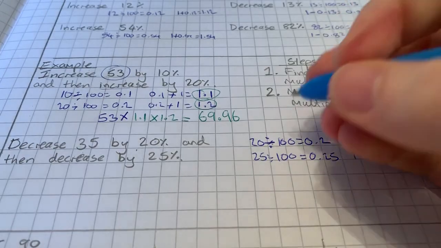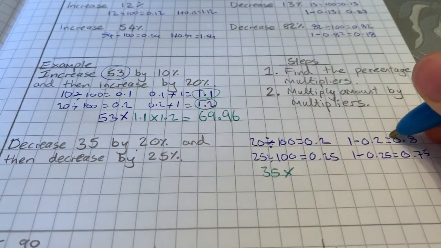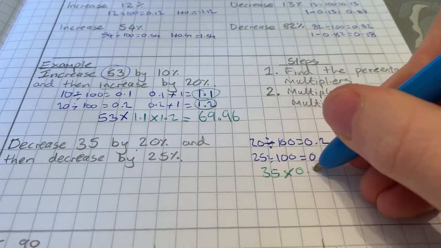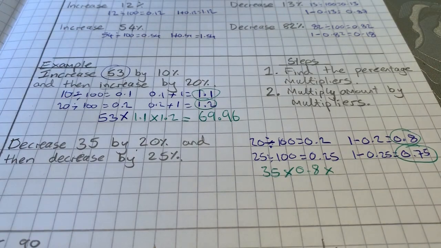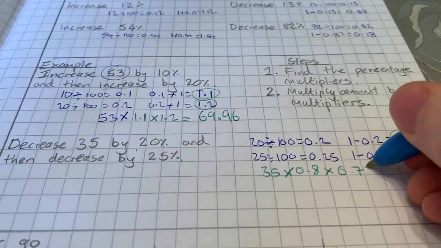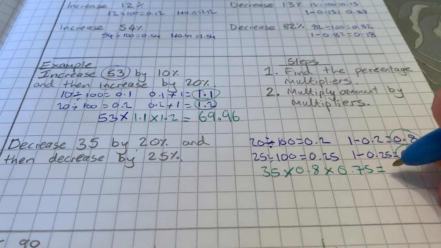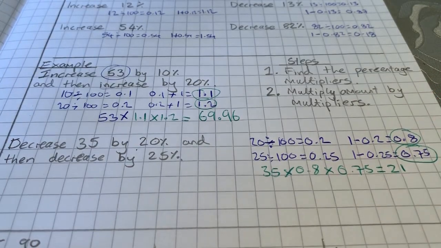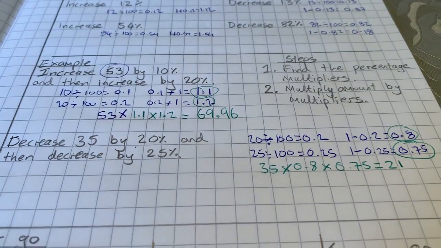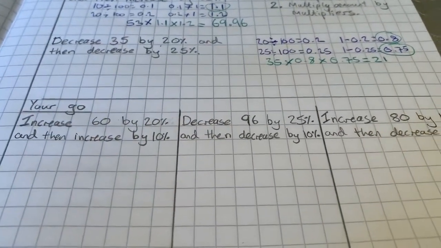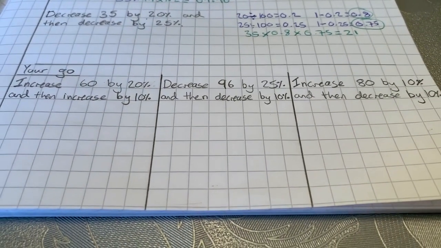So 35 multiplied by 0.8 multiplied by 0.75. You plug it in the calculator and you should get an answer. Actually, this one's quite nice. It's just 21. So I've got three for you to give a go, and then I'll go through the answers in a moment. So do pause it and give it a go.